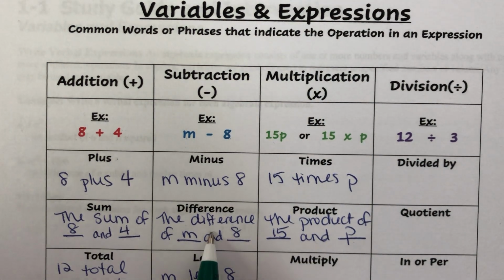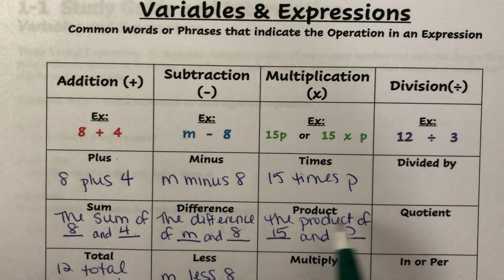Same thing here with adding and subtracting. You don't say the sum of 8 plus 4. You say the sum, that tells us we're adding, and then you just list the two things we're adding, 8 and 4. The difference, that tells us we're subtracting, so we're subtracting m and 8. Don't say the difference of m minus 8. That's what a lot of kids do, and that's incorrect. The product of 15 and p.